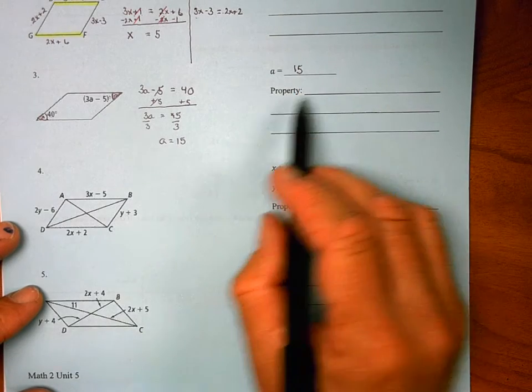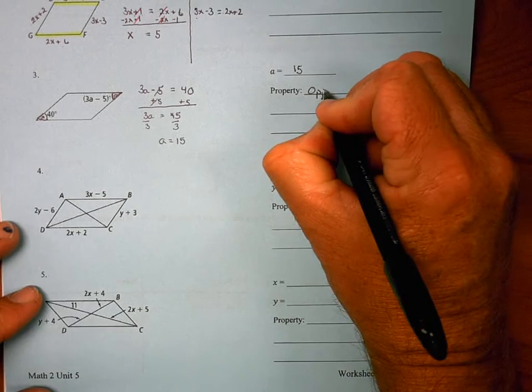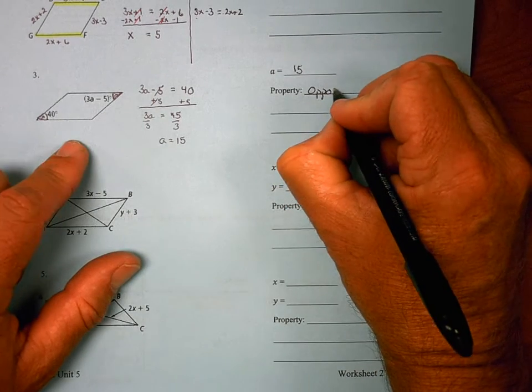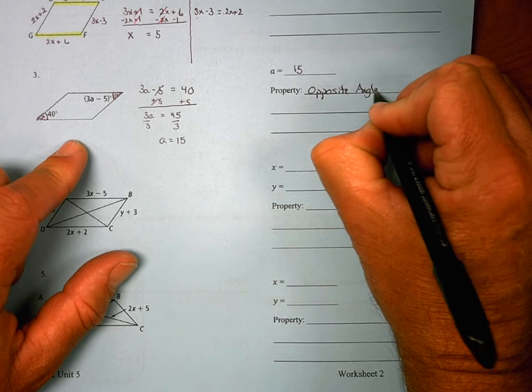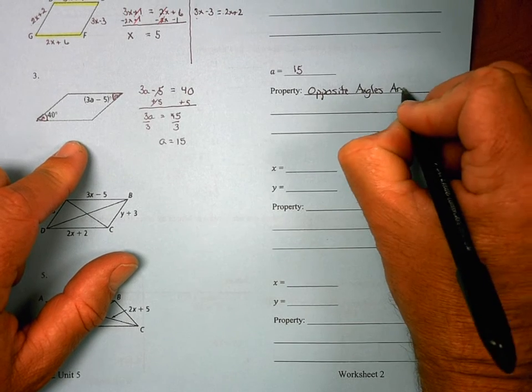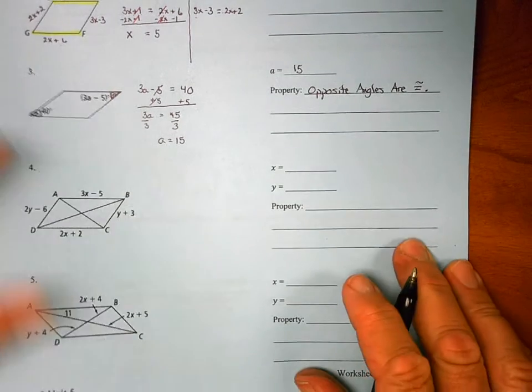Now the property that I used was that opposite angles are congruent. So if a shape is a parallelogram, that means that the opposite angles are congruent. Okay? And once again, I'm going to use the congruent symbol there, all right? Okay, number 4.